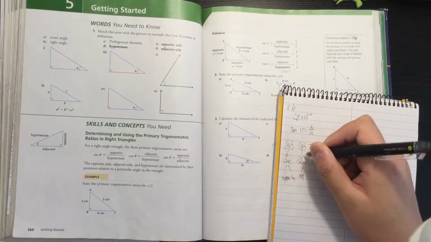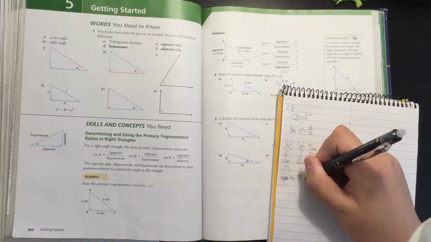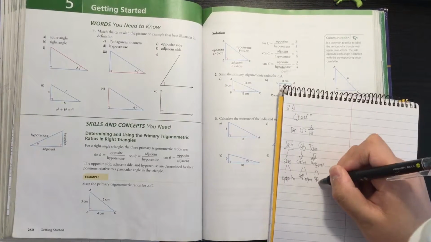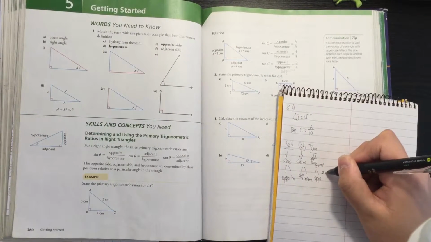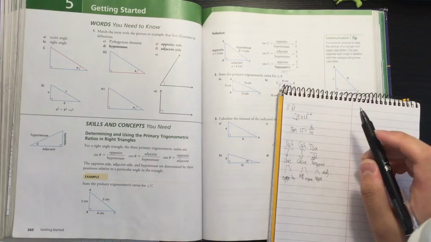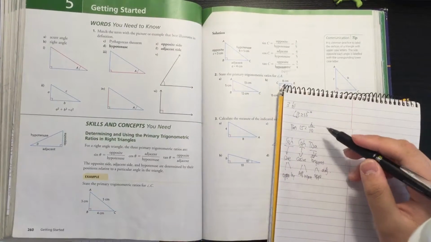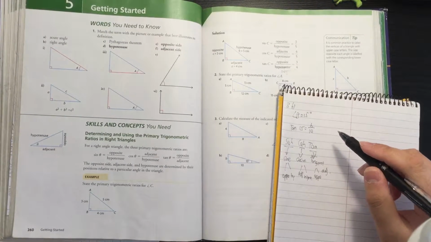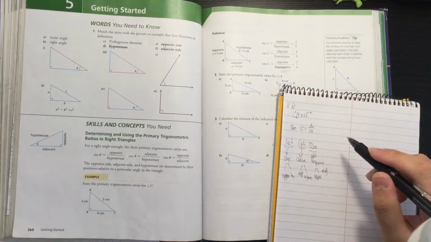Cosine is used for the adjacent or hypotenuse. And tangent is used for opposite or adjacent. So they have different uses for those three for solving trigonometry.